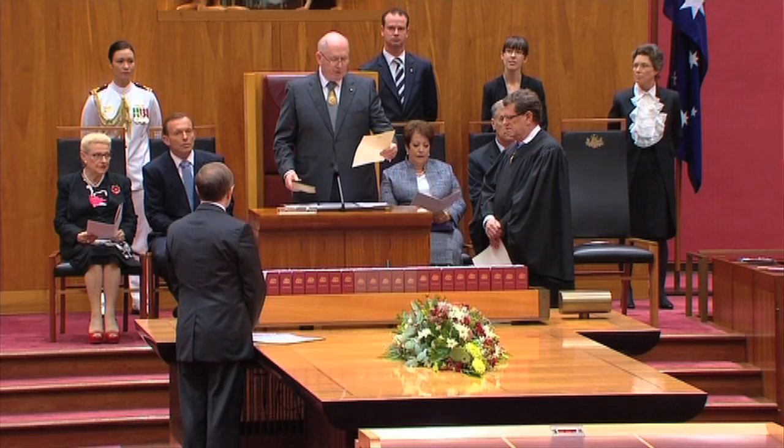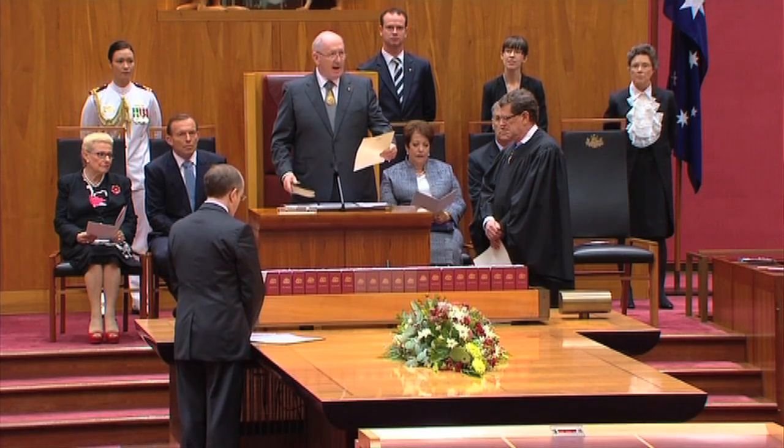G'day, I'm Peter Cosgrove, and it's my very great privilege to be the 26th Governor-General of the Commonwealth of Australia and to be talking to you today. My wife Lynn and I have undertaken our vice-regal responsibilities since the 28th of March 2014, when I was officially sworn in as Governor-General at a ceremony at Parliament House in Canberra.